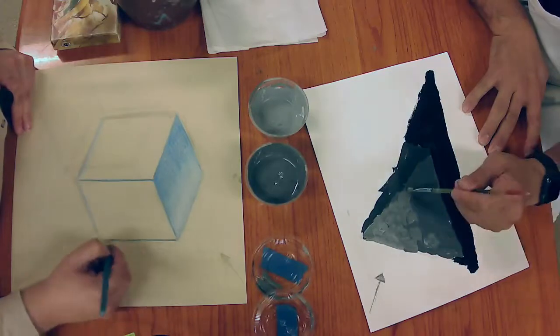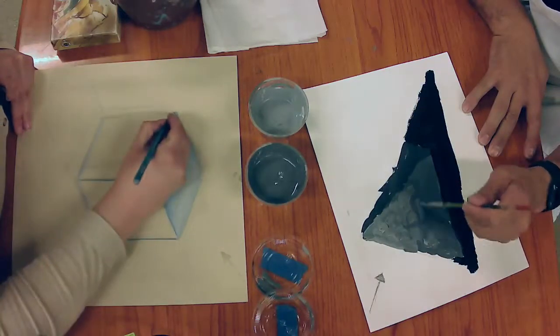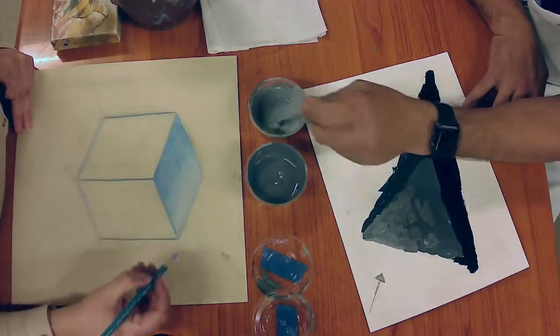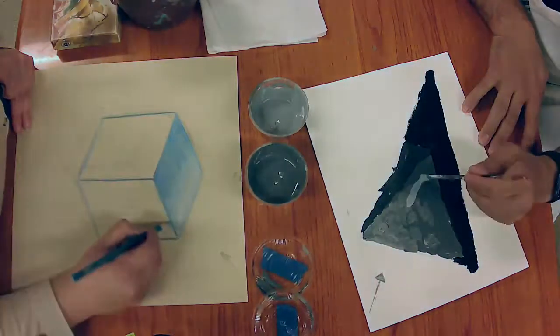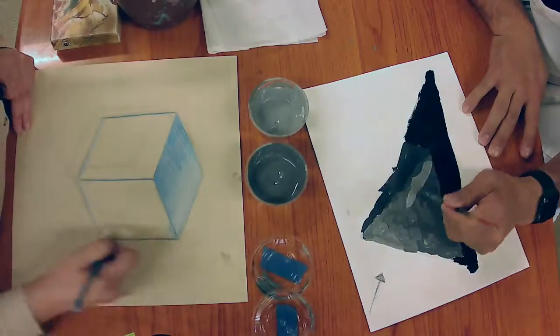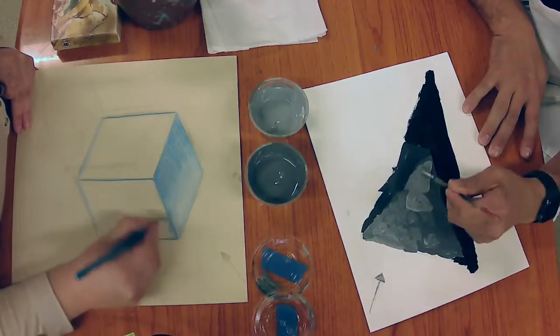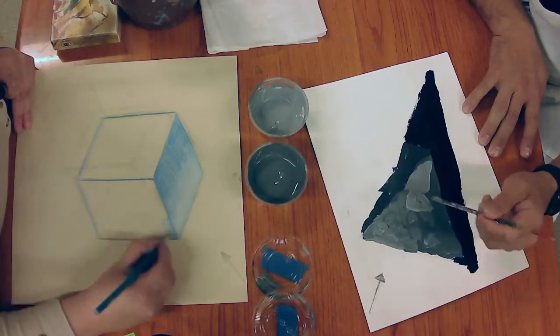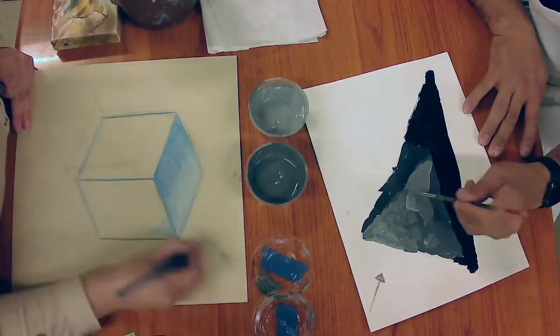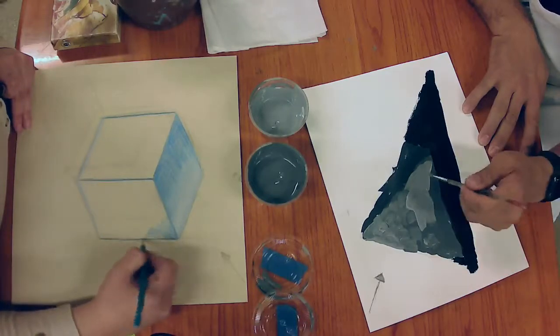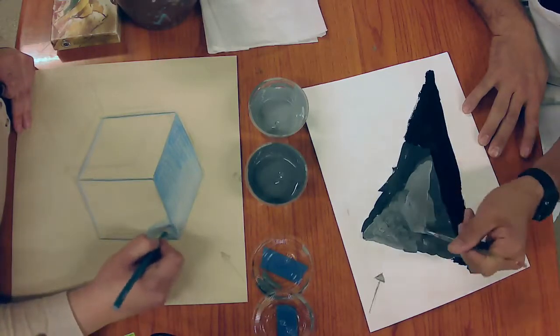Again, I'm going to define these edges with this color. And this edge here, this corner, is going to be the lightest on these sides. Again, because the light is coming from this direction. So I'm going to start with this medium blue.